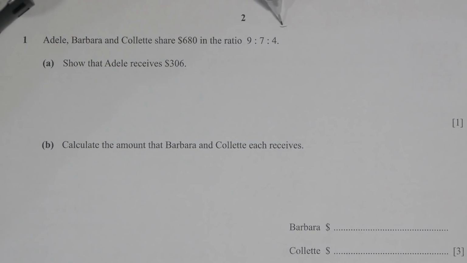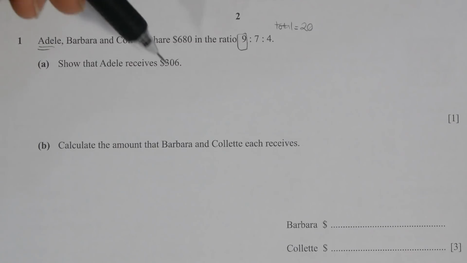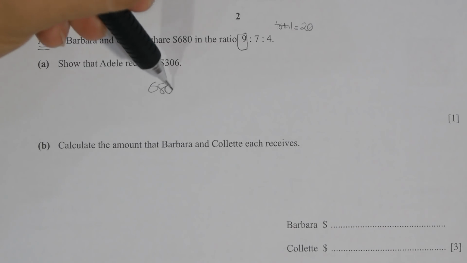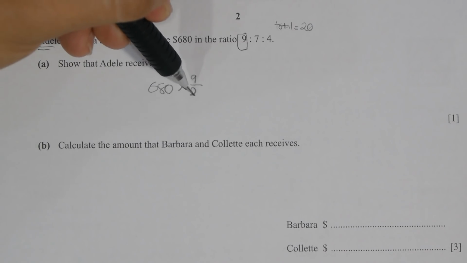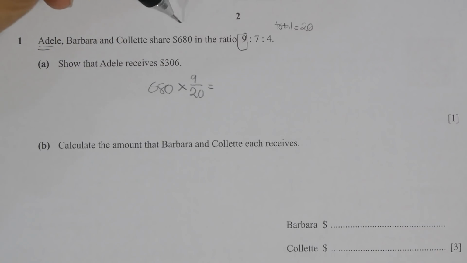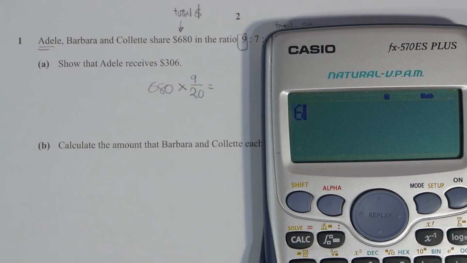So for the first question, prove that Adele received 306. Simply take the ratio given and add them up, then you get 20. So 680 times 9 over 20, then you'll be able to prove it is 306.